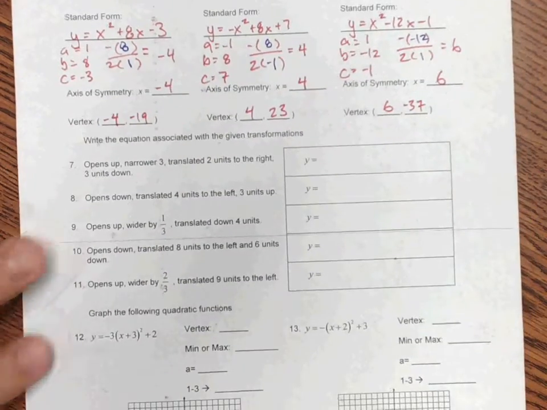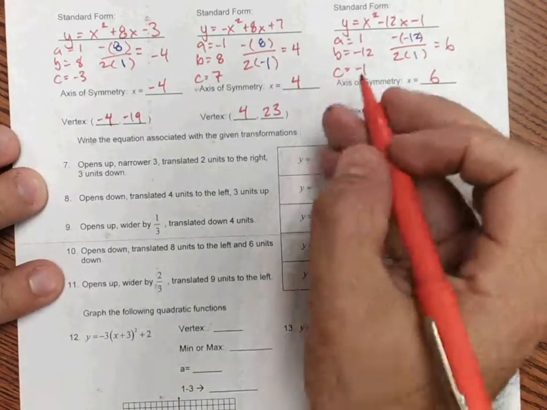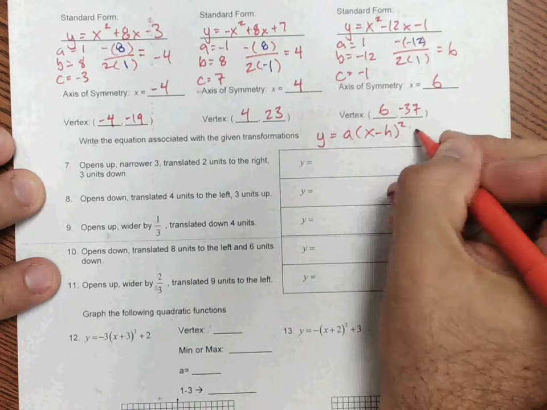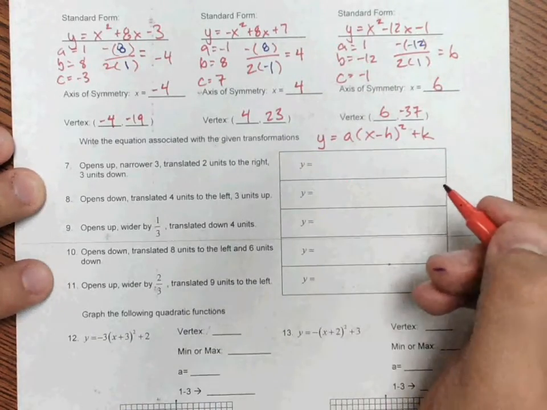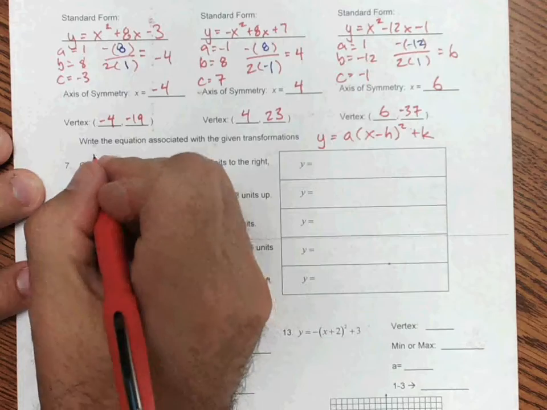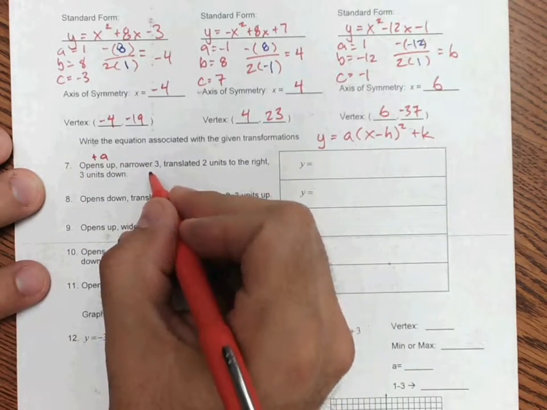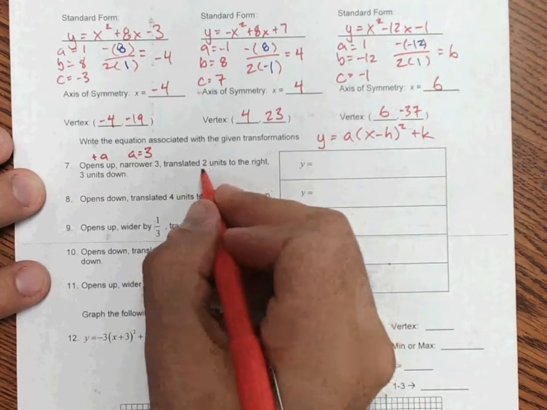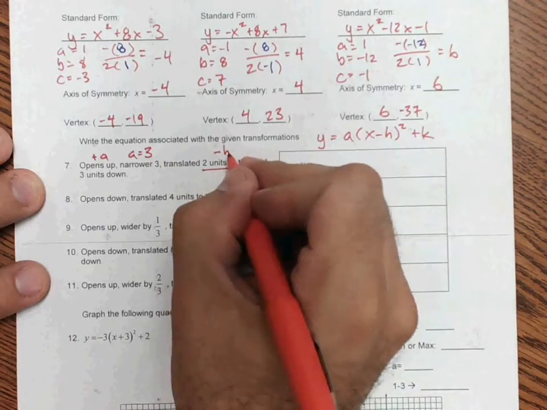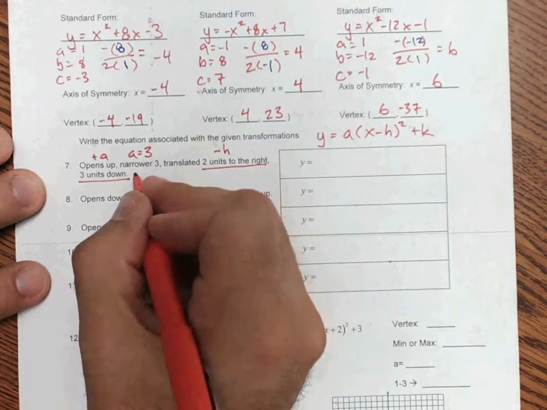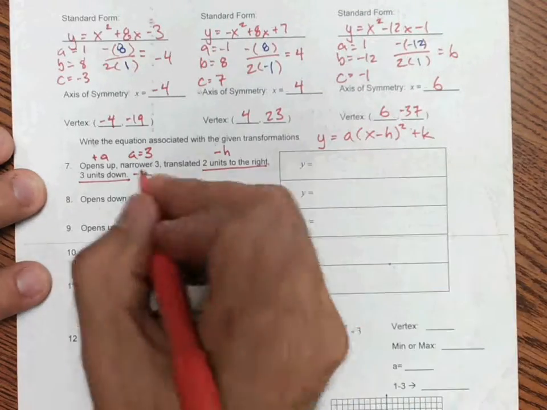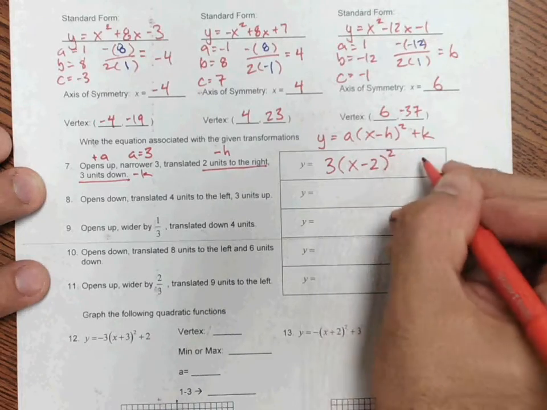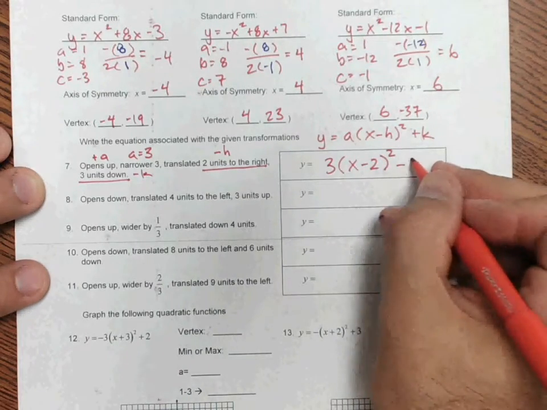The next questions are about transformations. Remember, this is going to use the formula y equals a times x minus h squared plus k for all of these equations. First one is opens up. That means a is positive. Narrower by 3, that means that a equals 3. Translated 2 units to the right, that is going to be a minus h. 3 units down, that is going to be a minus k. So in this case, it's 3 parentheses x minus 2 squared minus 3.